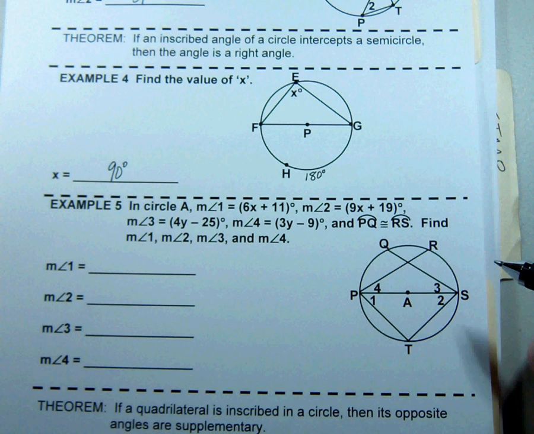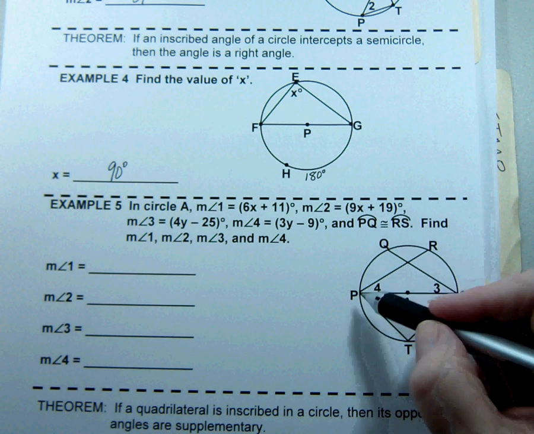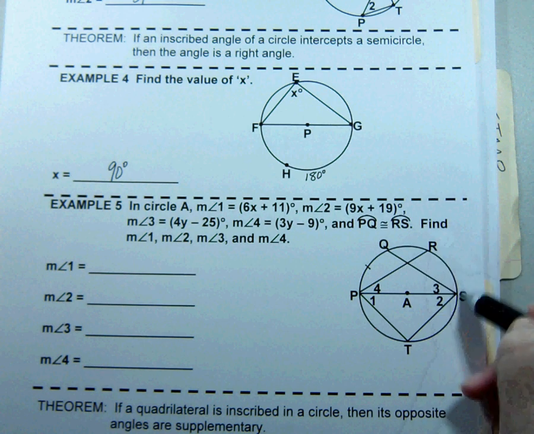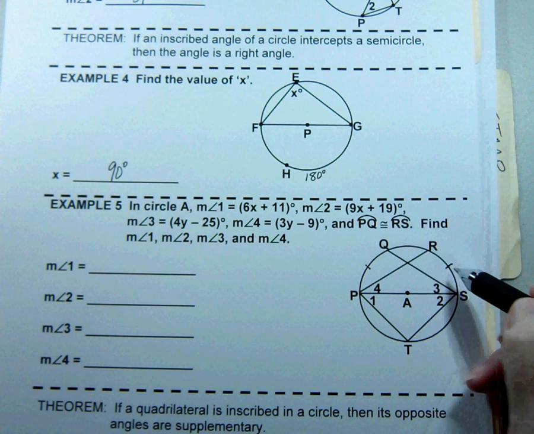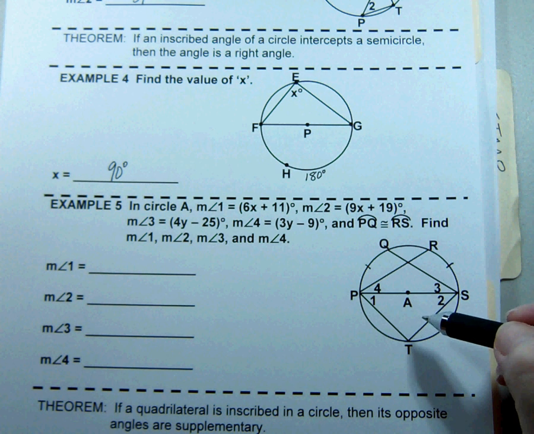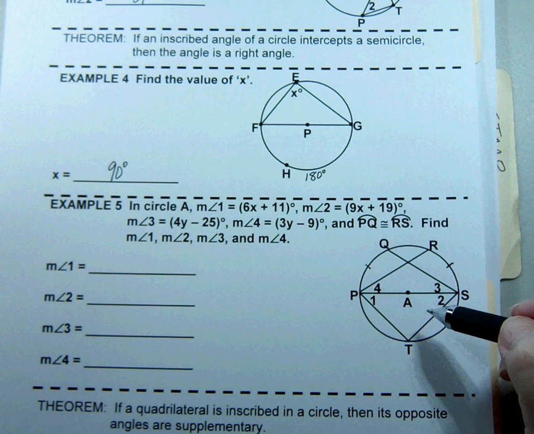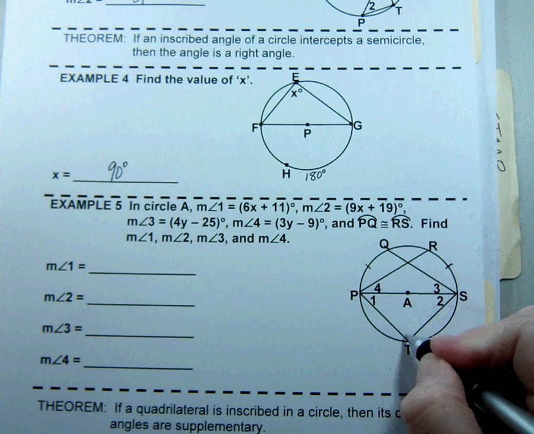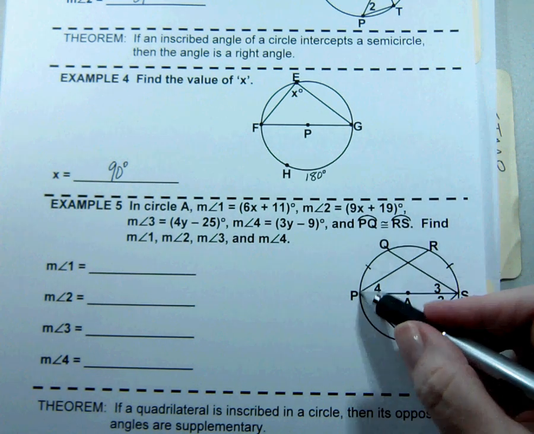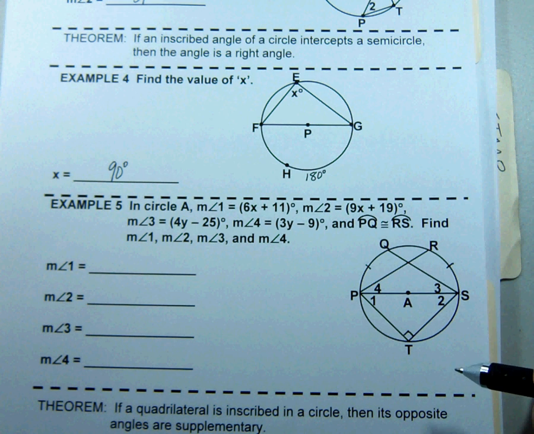PQ is this arc right here, and it's congruent to RS. So that means these are congruent angles. 3 and 4 have to be the same angle. And I'm going to draw a little right angle box right here because it intercepts a semicircle. That's a right angle right there.